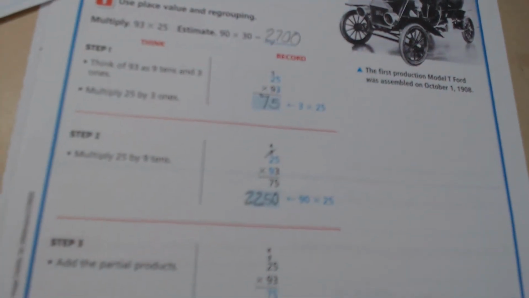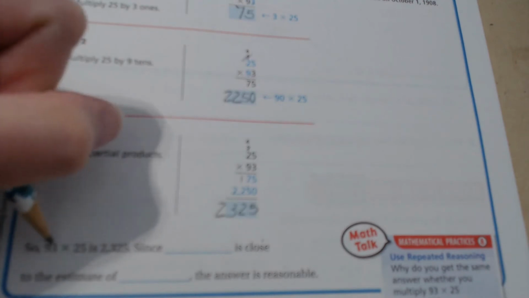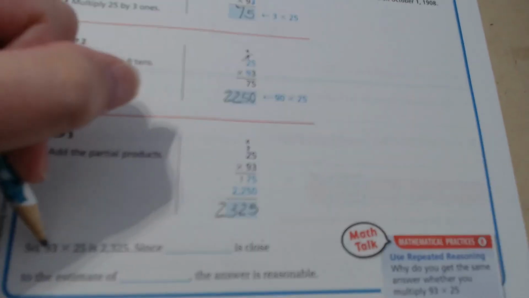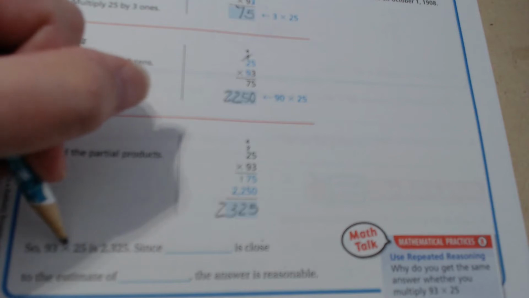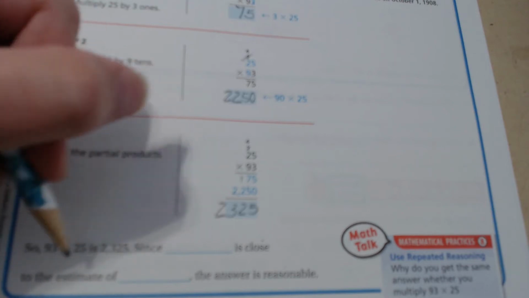All right. Then add the partial products. 5, 2, or I should say 12, regroup, 3, 2. So 93 times 25 is 2,325.